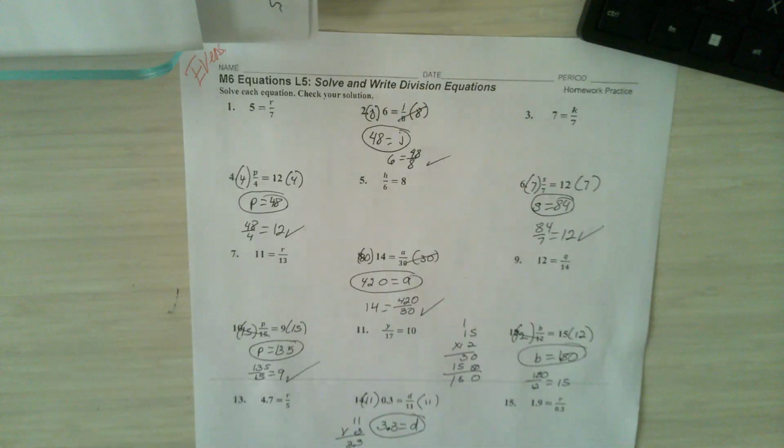All right, on this paper here, after doing them, we have several of them. I think you can see what the answers are for the evens.